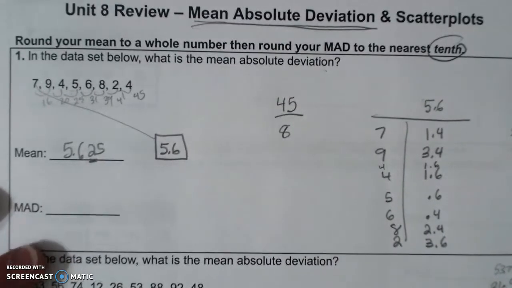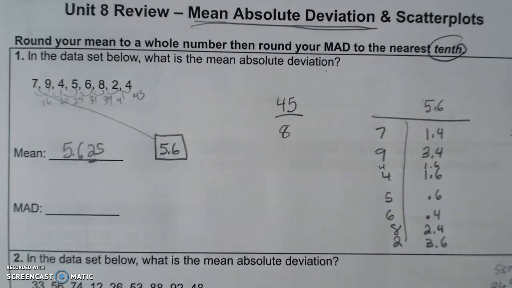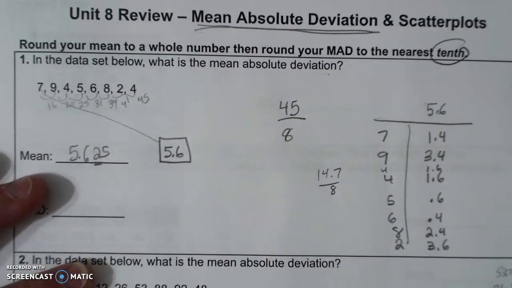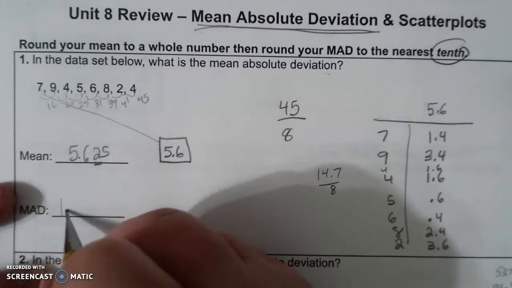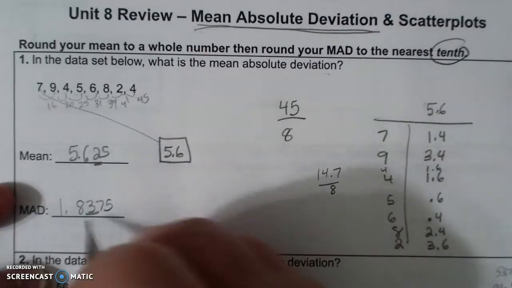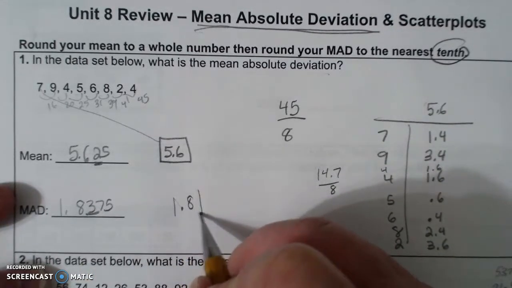Going to add all those up. I haven't done it yet, so I'm going to go 1.4 plus 3.4 plus 1.6 plus 1.6 plus 0.6 plus 0.4 plus 2.4 plus 3.6 is 14.7, divided by 8, and I get 1.8375, rounded to the tenth, that's 1.8.